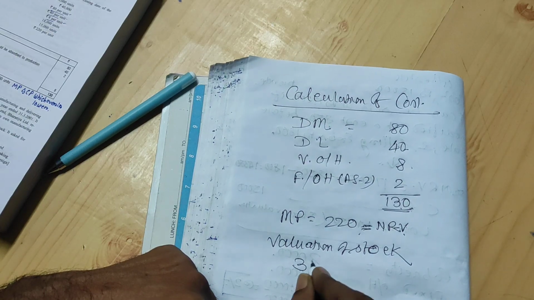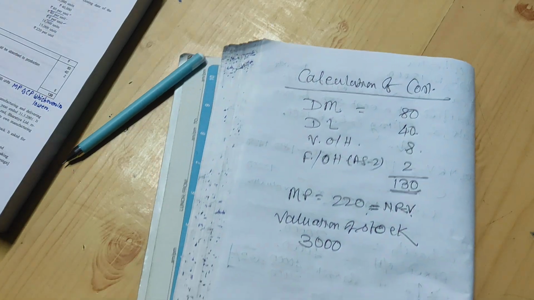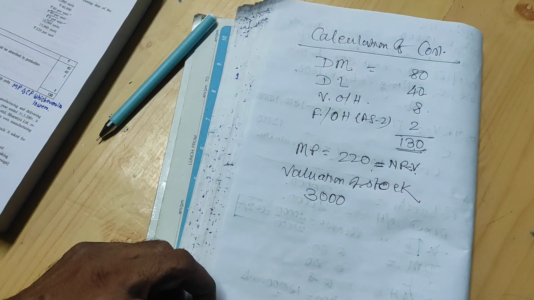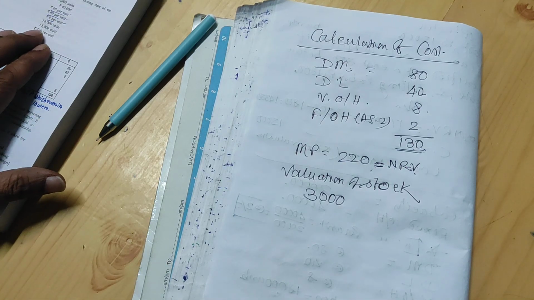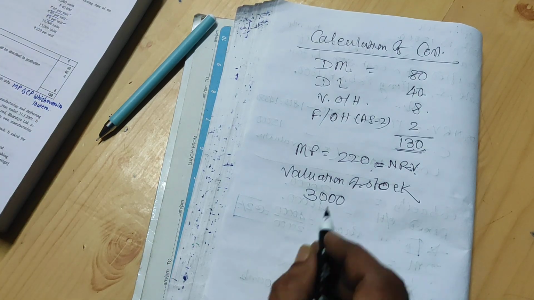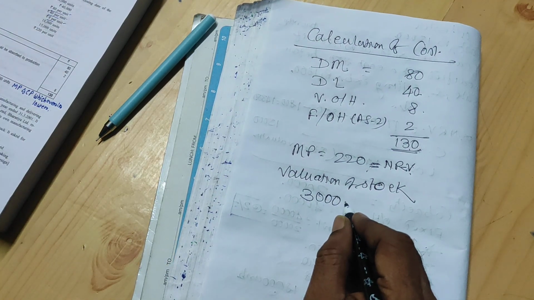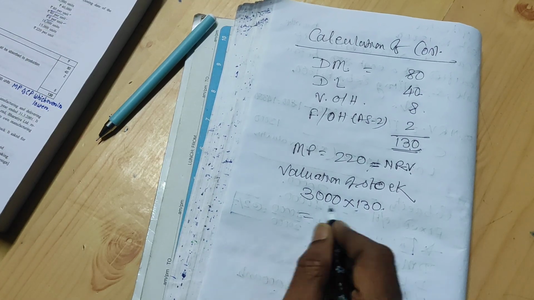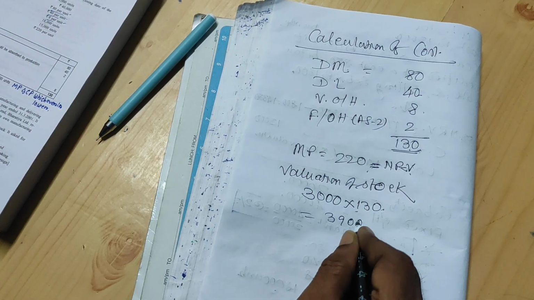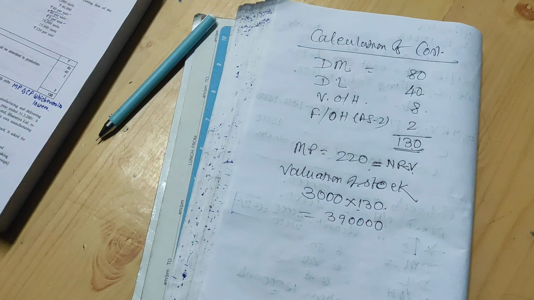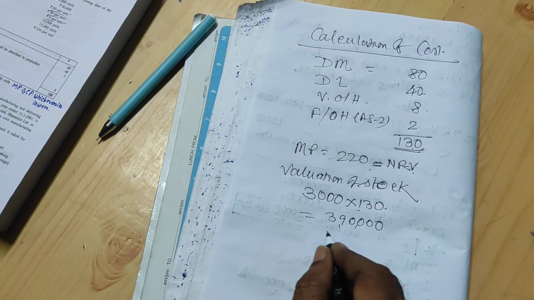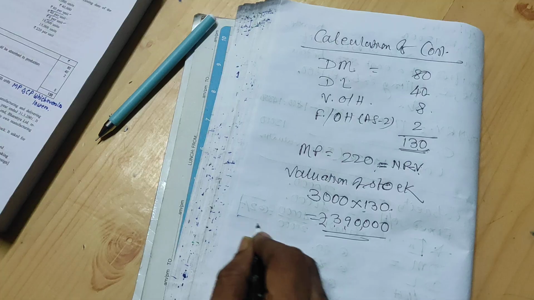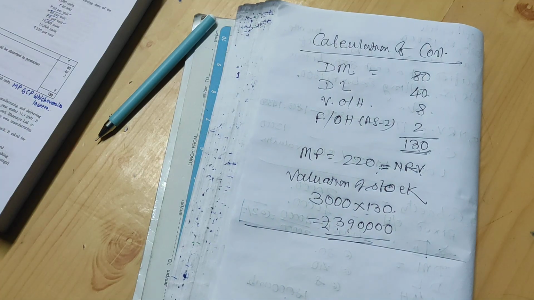your unsold stock was 3,000 units. You have produced 18,000. You have sold 15,000. So you have 3,000 units of unsold stock at the rate of 130, that is 3,90,000. This is the valuation of the stock. This is our sum number 3. Fine.